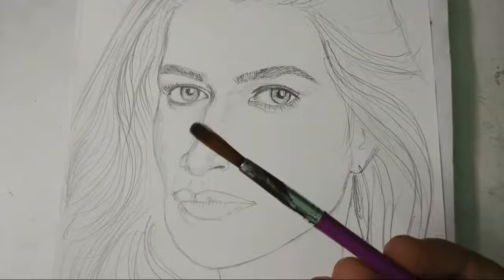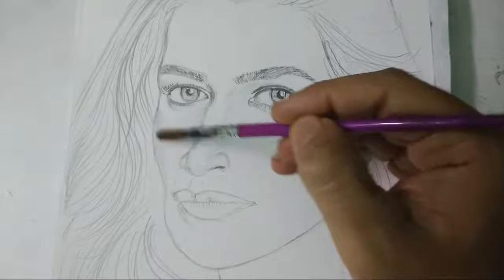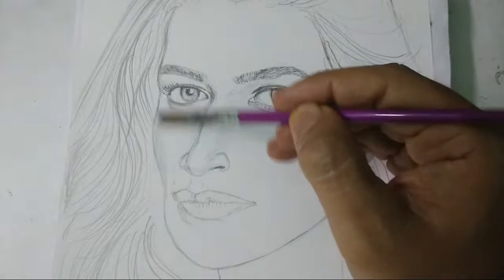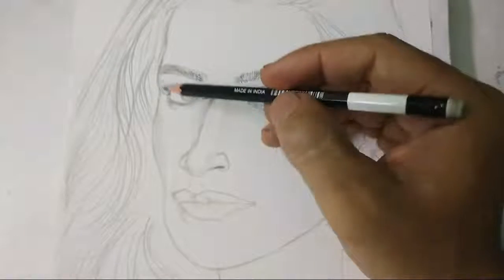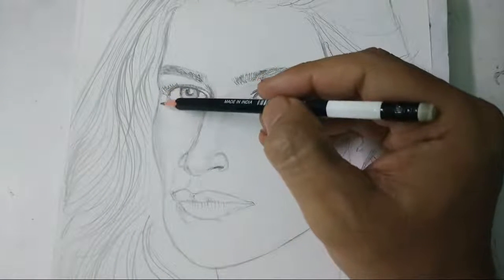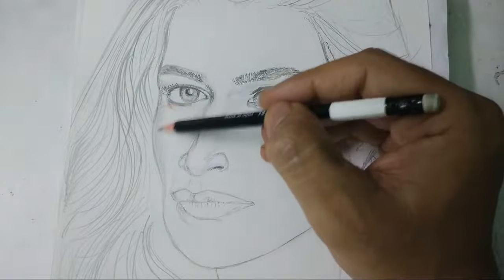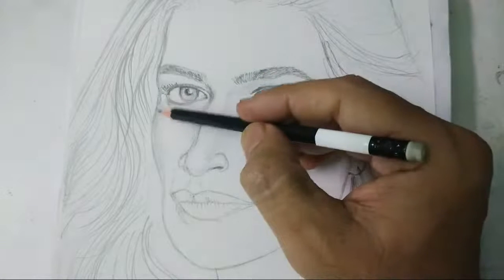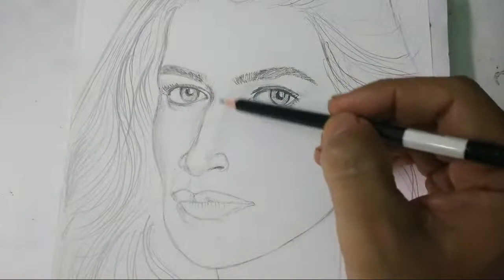Now use a brush, it could be any brush. Just like you do the face makeup, you use a soft brush. So here also you will mix this. The soft pencil which I am applying will be mixed with the help of the brush.